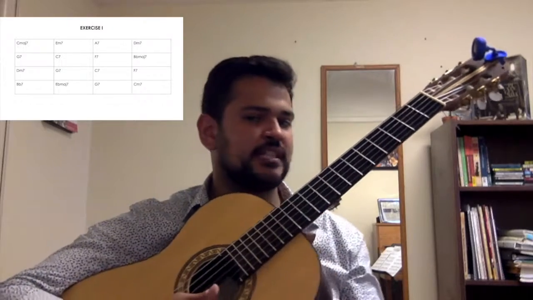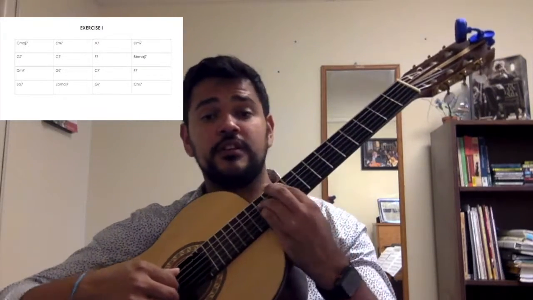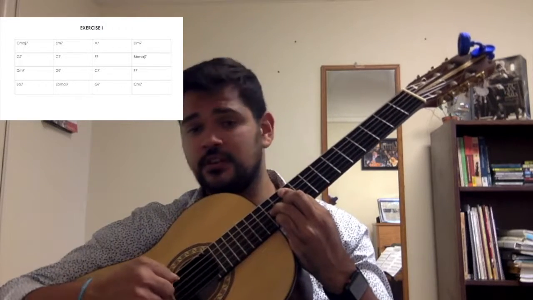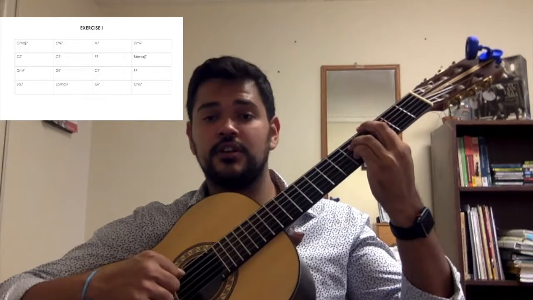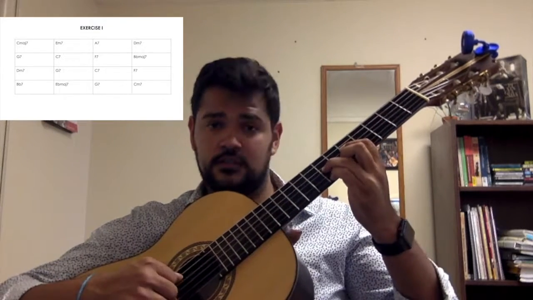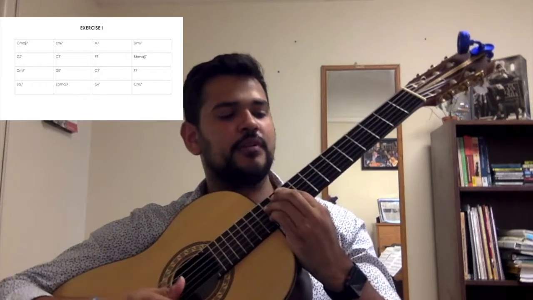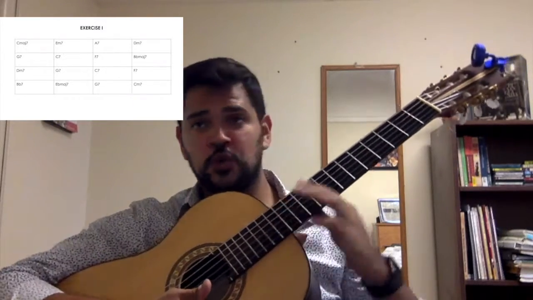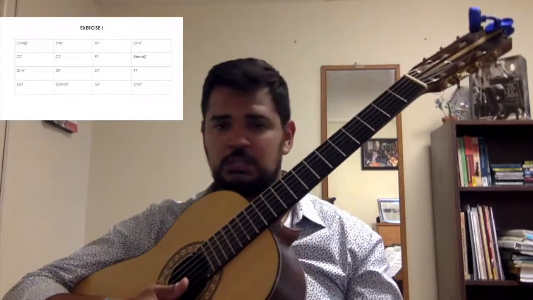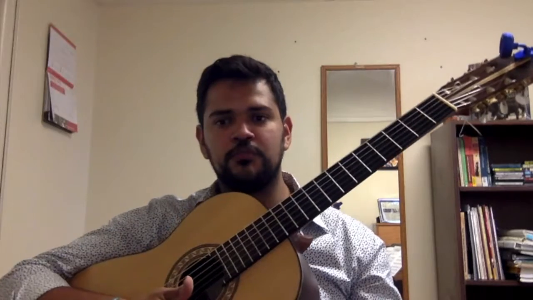If you have a piece that's moving fast, you probably want to do the G7 here, the C7 here, or you probably want to do the G7 here, the C7 here. Even this would be better, but anything that you have to move more than 4 frets in a short period of time, it's not a good choice, okay? So that's what I want you to be mindful about as well.